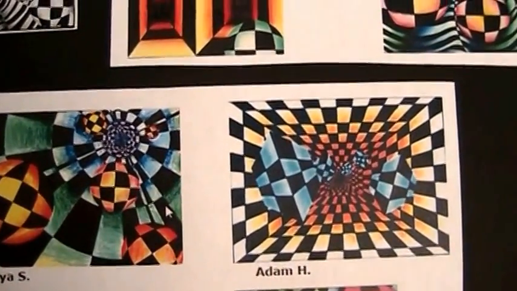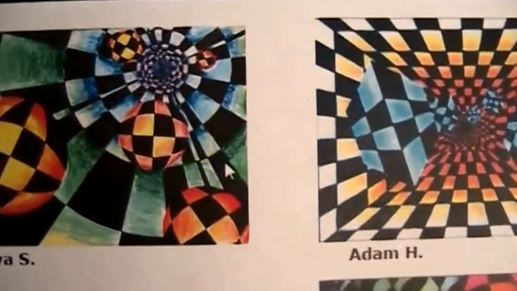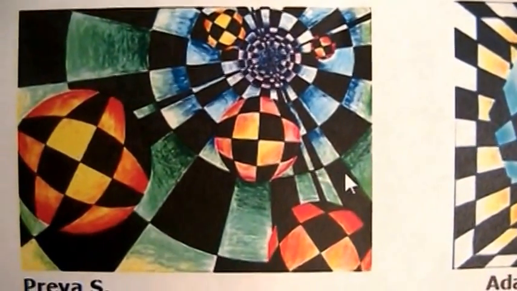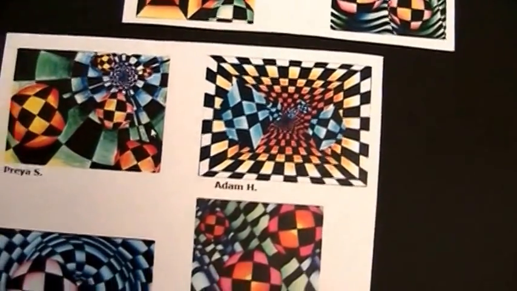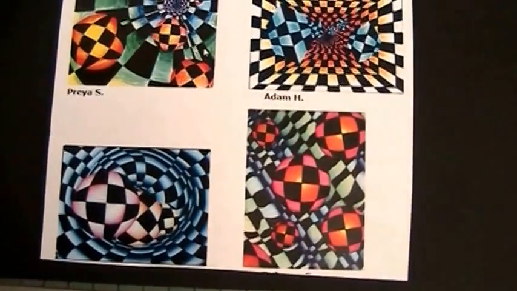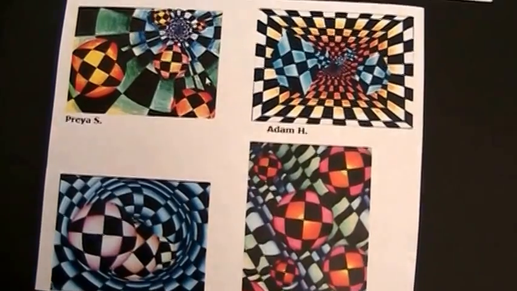So again, it's going to be black and white, and it's going to contrast with color. And the color is going to be using value, a skill we've already learned, blending of the colors. Okay, and I look forward to seeing you. I think that's it for today.